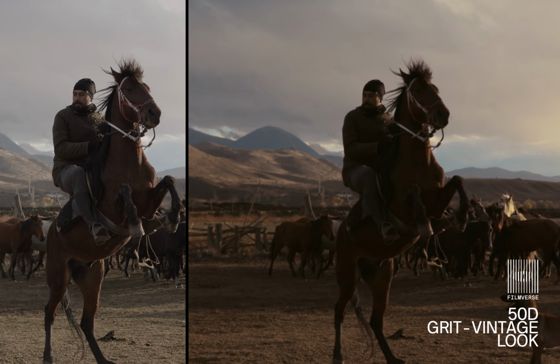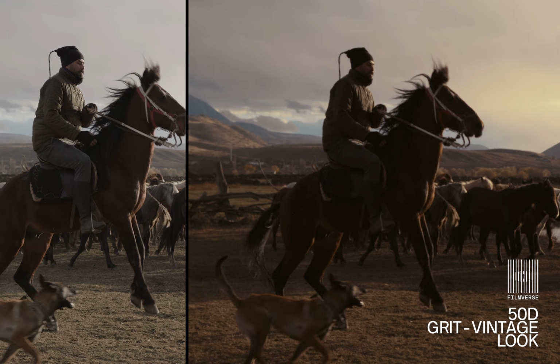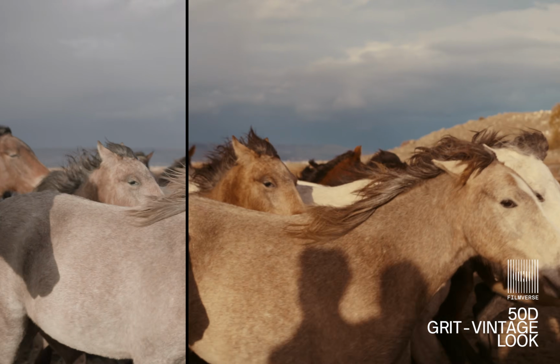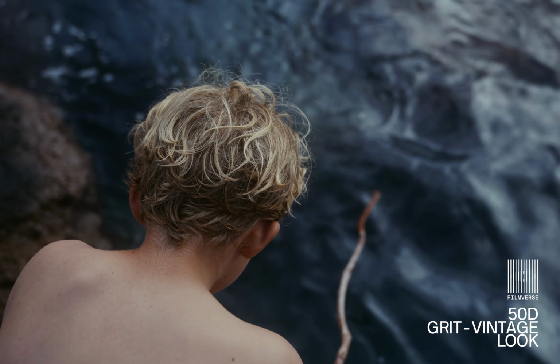Today we are going to be looking at a Filmverse recipe based on the 50D stock. This is a modern variation of the look that inspired many films in the 20th century. While organic film can be quite complex, we'll see if pulling the right levers in Filmverse helps achieve a similar look and aesthetic.